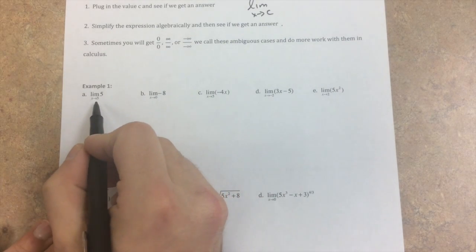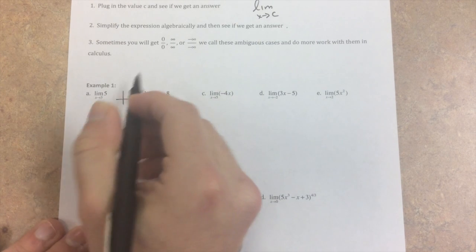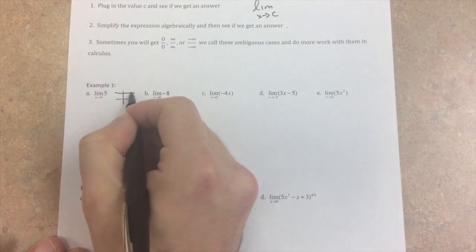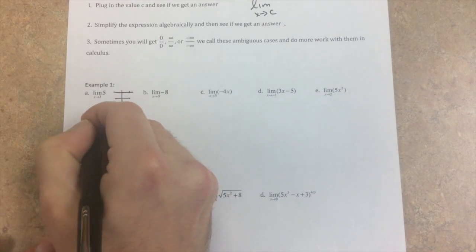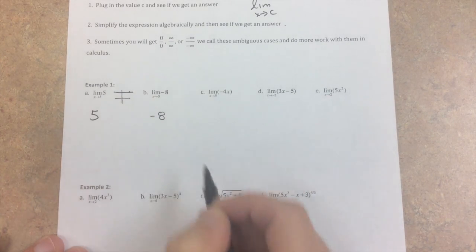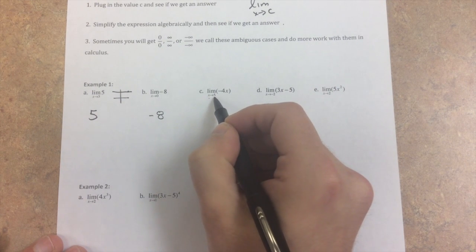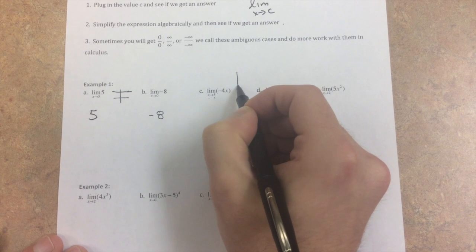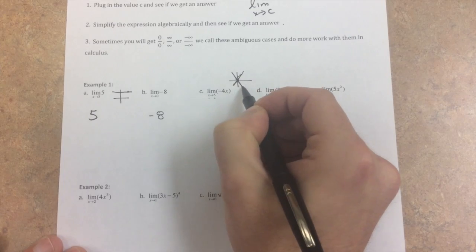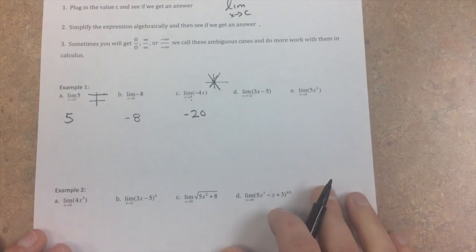So trying out some of these example problems. Straightforward. The limit as x approaches 3 of 5. If you think about this graphically, this is just a horizontal line at 5. And so no matter what, if I plug in any number for x, the value I get out is 5. Same thing with the limit as x approaches 0 of negative 8. It's just negative 8. If I have a linear function, if I want to know the limit as x approaches 5 of negative 4x, this is just a line with a slope of negative 4. So just plug in 5, see if that comes out, and we get negative 20.